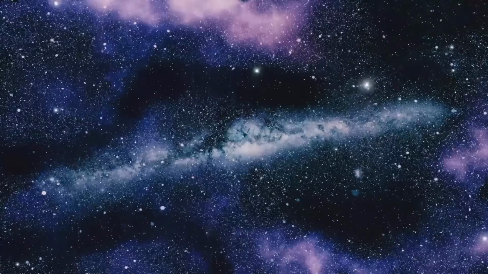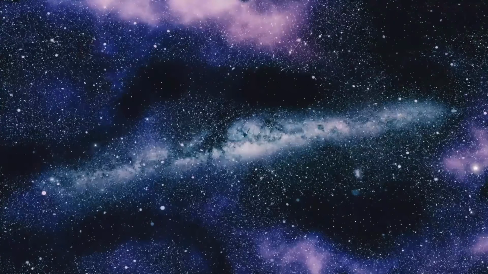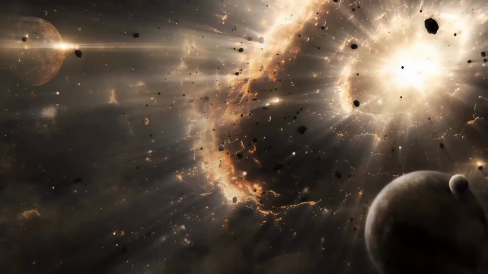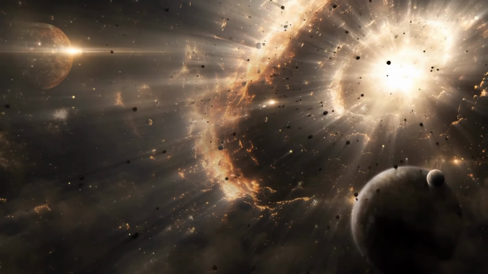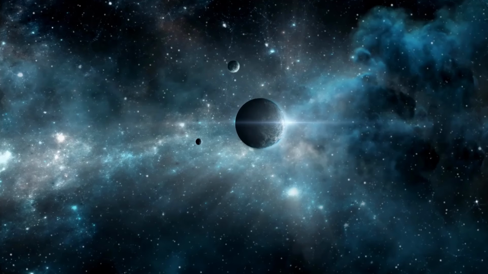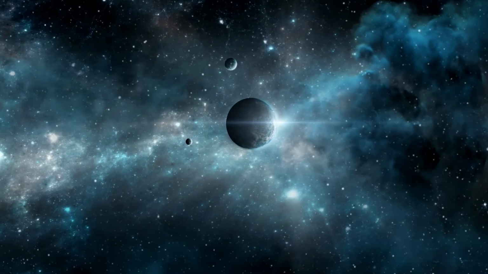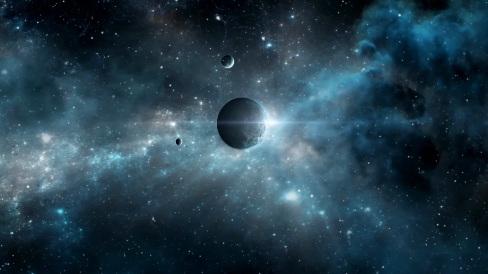First, NIRCam detects a faint object in several infrared filters. Maybe the galaxy is totally absent in the bluer filters and then suddenly appears only in the redder ones. That pattern is a big red flag that it might be a very distant galaxy.